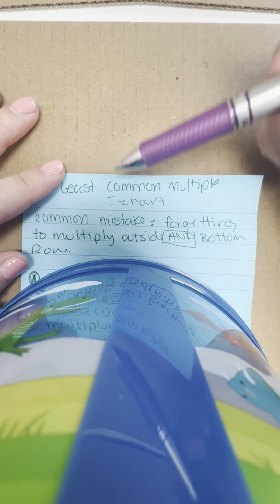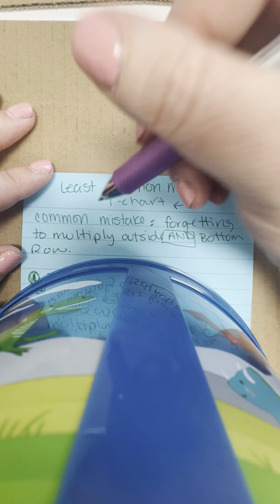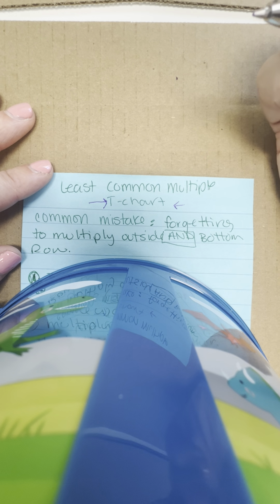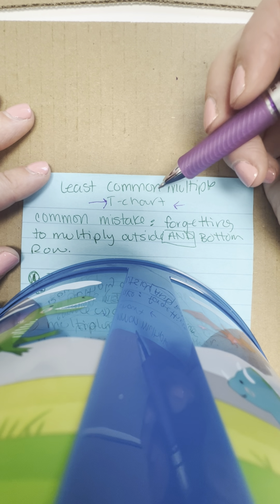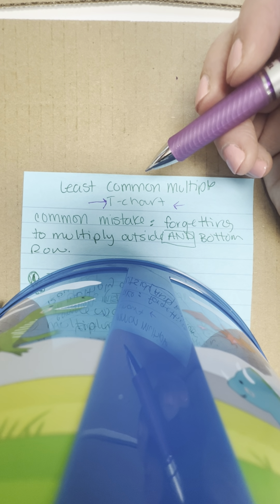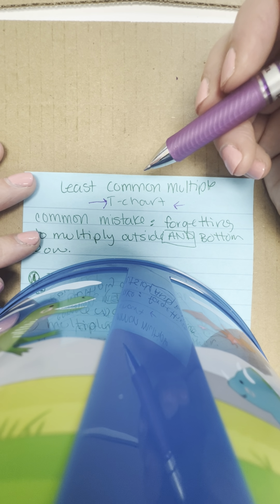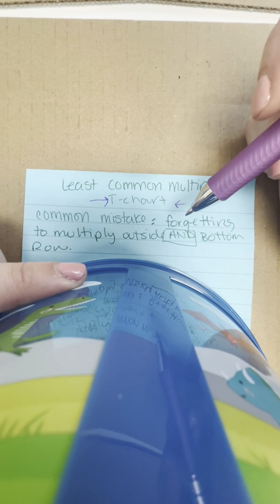Hey guys, so I'm going to talk to you today about the least common multiple. I use a math hack of a t-chart. It's the same t-chart that I reduce fractions with, that I find the GCF with, and that I rewrite expressions by factoring out with. The t-chart is seriously such an amazing tool that you can use in 6th grade.